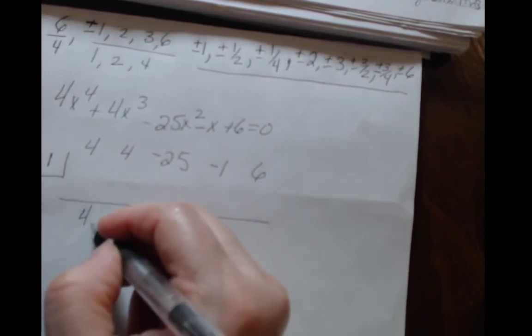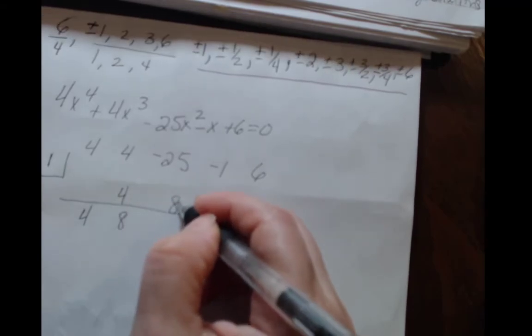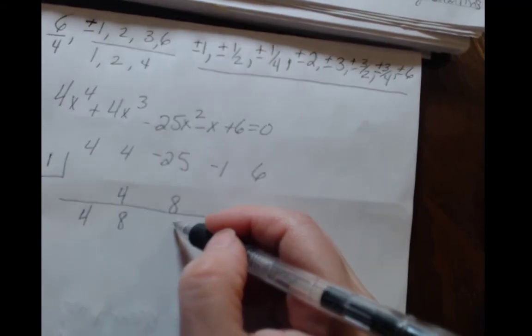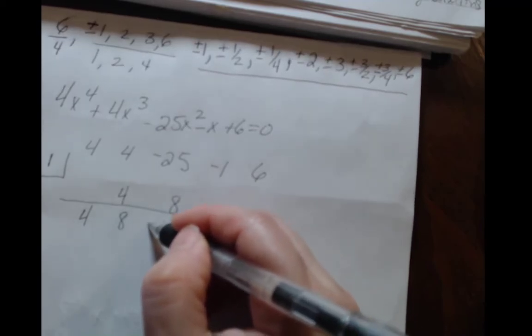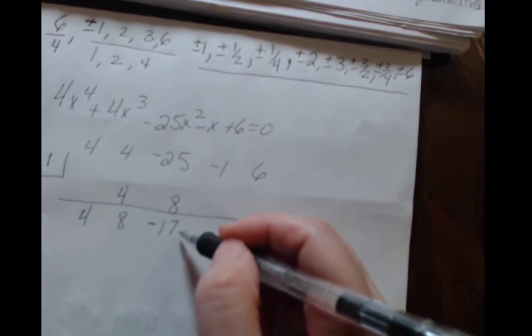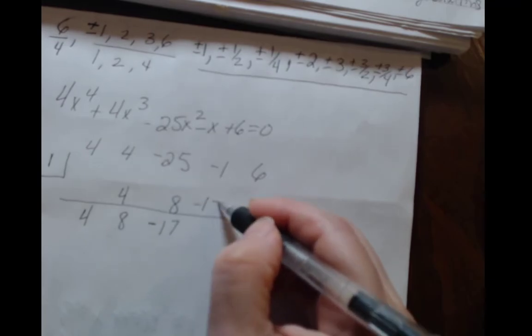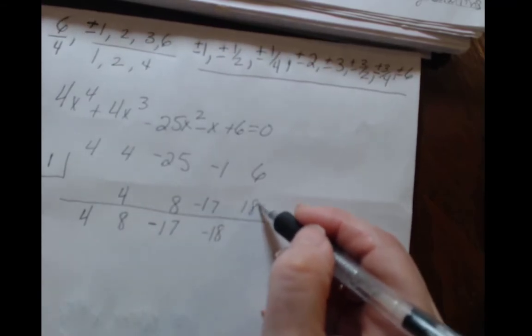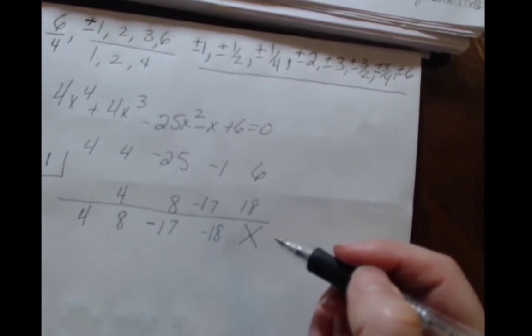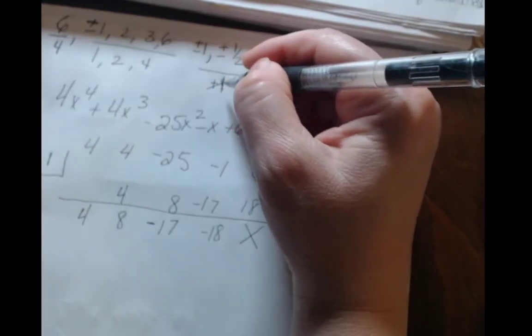So I drop my 4, multiply, add, multiply, add, negative 25 plus 4 is negative 21, multiply, it's not looking good, negative 22, multiply, negative 22, not a remainder of 0. So I can rule out positive 1. Positive 1 is not a factor.